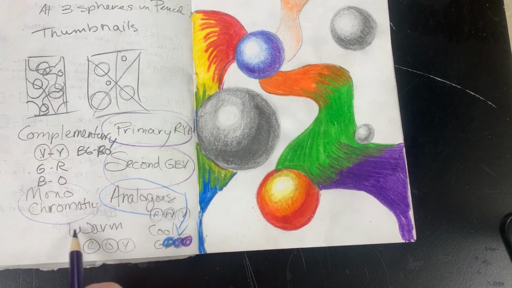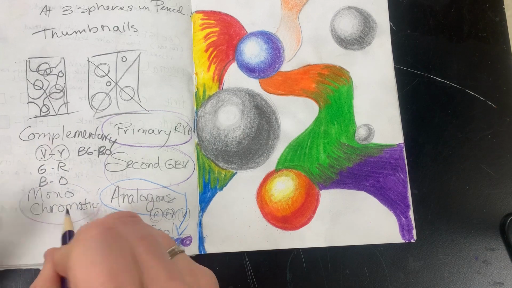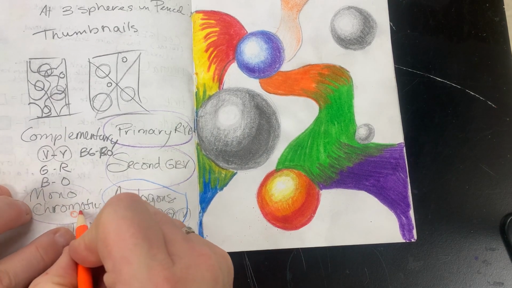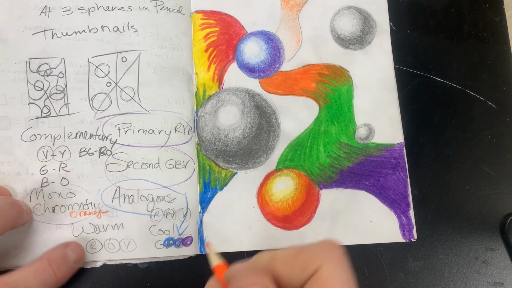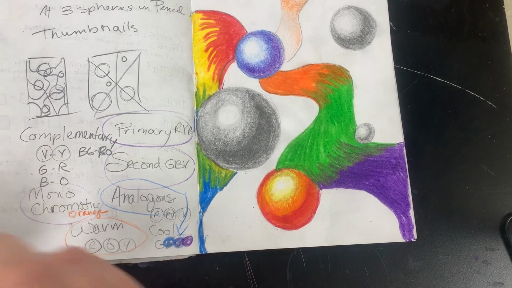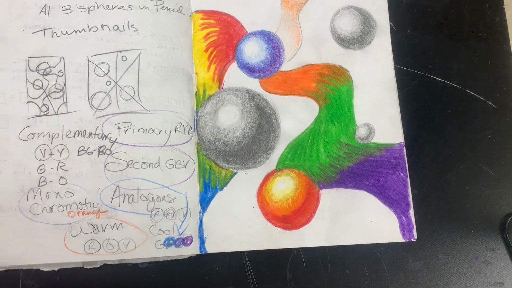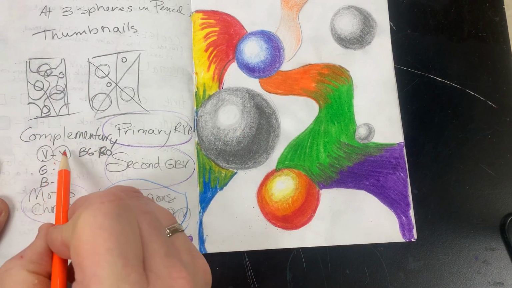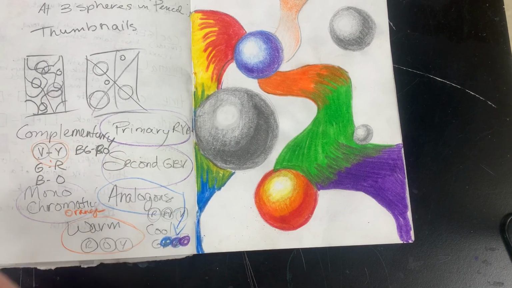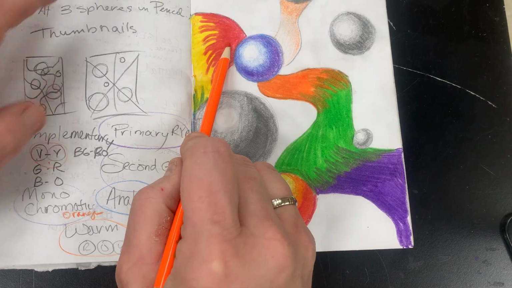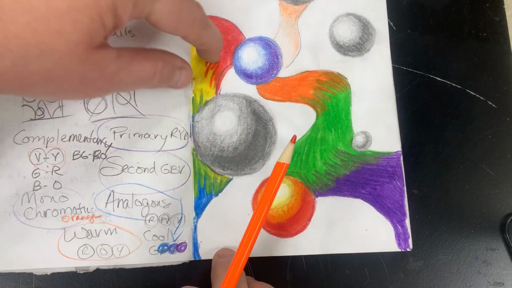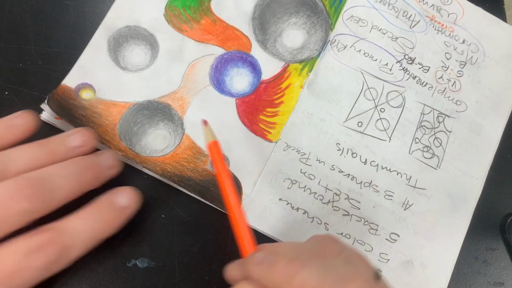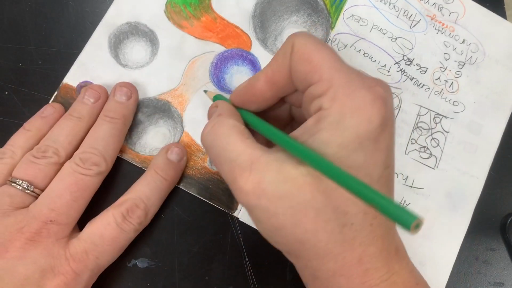So secondary, primary, monochromatic, I did orange. Warm, I did the Roy. I did complementary, yellow and violet, so I've already got that listed there. So it really just depends on what you want to do. Since I've got red over here, I'm going to flip this around and I'm going to do some shades.